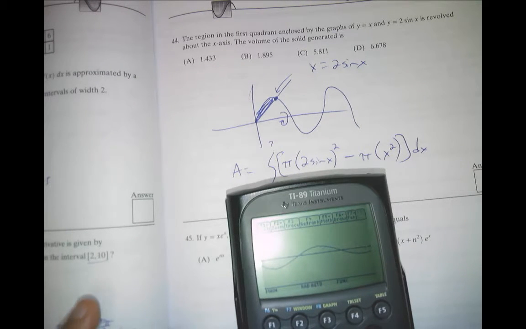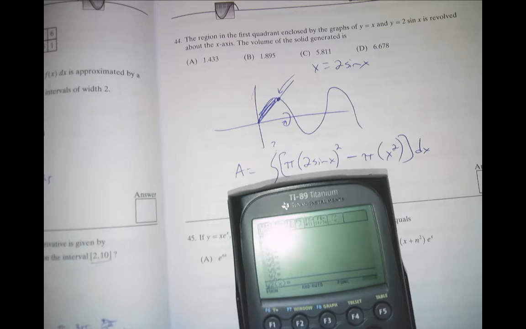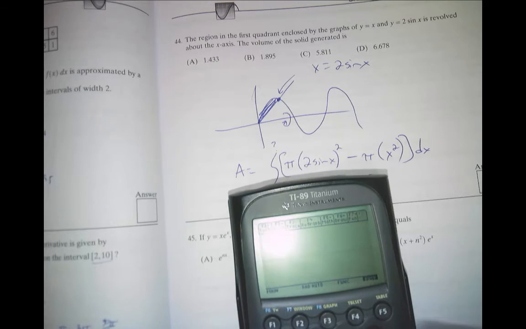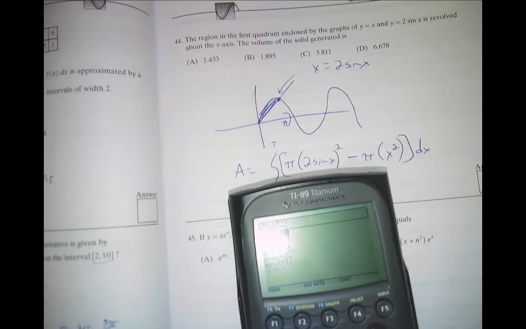Should we graph? Let's do it graphically. So y equals x, and y equals 2 sine of x. Let's graph. Yeah, we can change the window. Let's do x's from -1 to 3, and y's, yeah, that's probably fine.